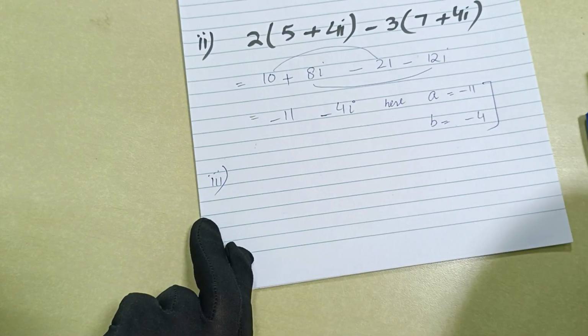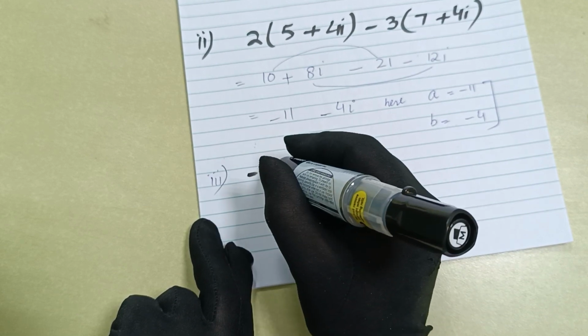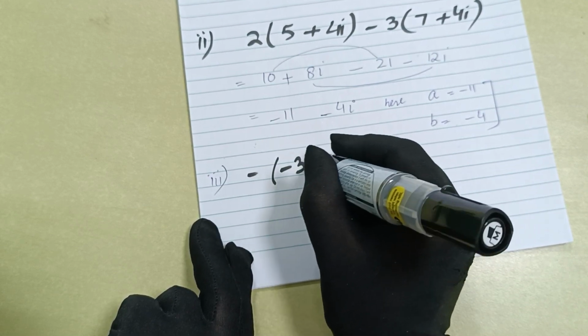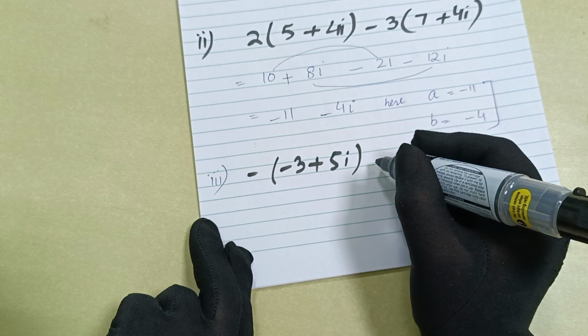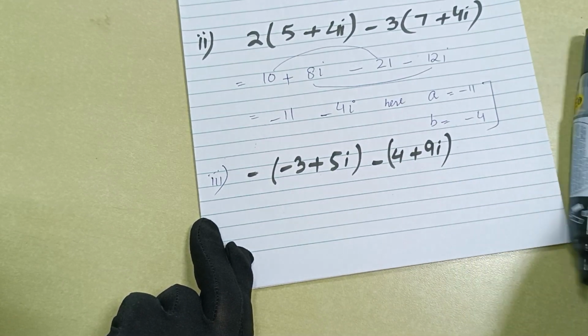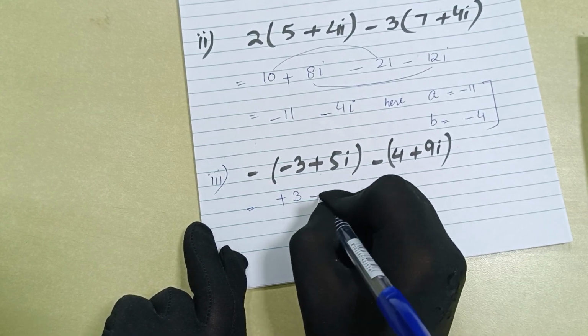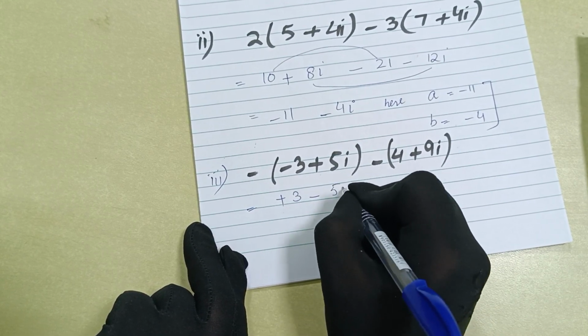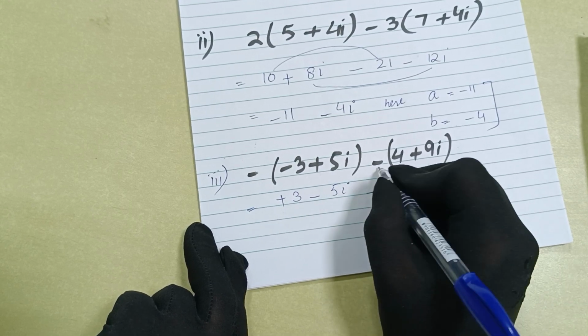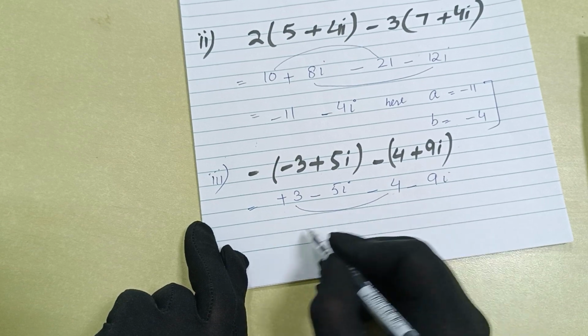The third part in the same question is where the minus sign is outside: minus 3 plus 5 iota and minus 4 plus 9 iota. How to solve this part? Open the bracket, minus minus plus 3. Minus plus multiply to give you minus 5 iota. Minus 4 minus plus minus 9 iota. Add real part to real part.